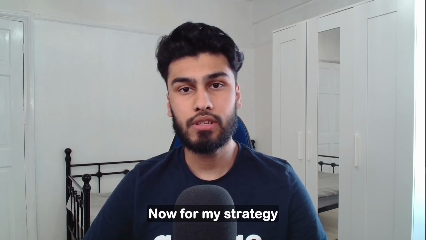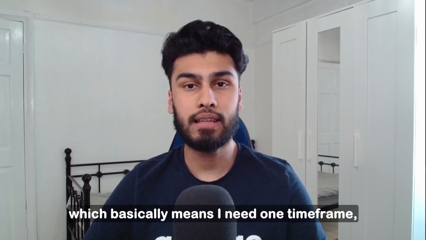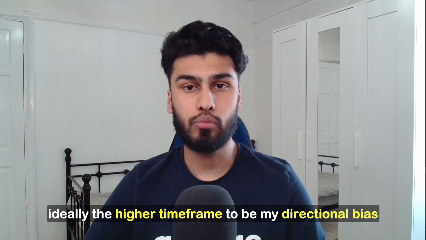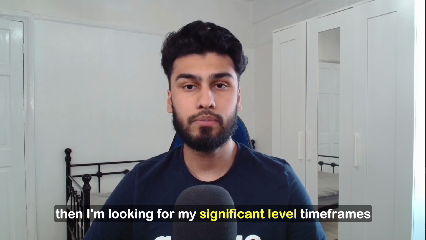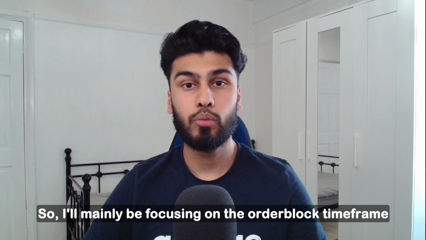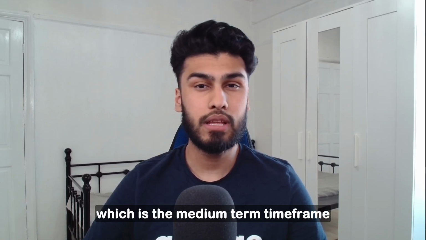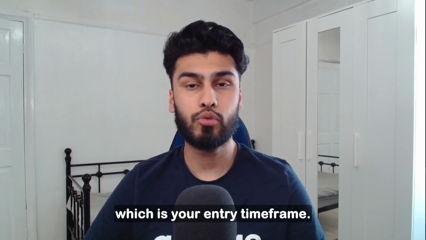Now, for my strategy, I usually operate in a 3 time frame correlation rule, which basically means I need one time frame, ideally the higher time frame, to be my directional bias. Then I'm looking for my significant level time frames, which I like to call the structural time frames, where I'm identifying the order blocks. So we'll be mainly focusing on the order block time frame, which is the structural time frame, the medium term time frame, such as the hourly or the 30-minute, and then ultimately you will be moving down to the 5-minute time frame, which is your entry time frame.